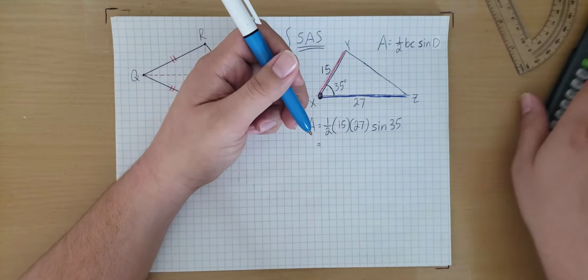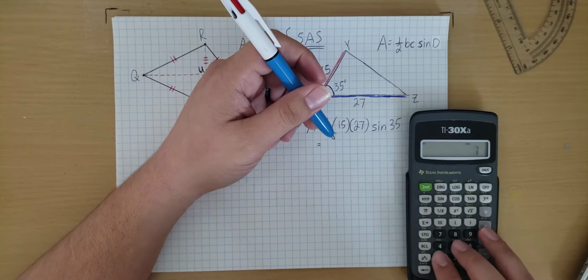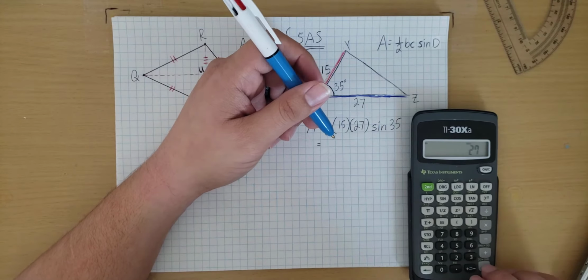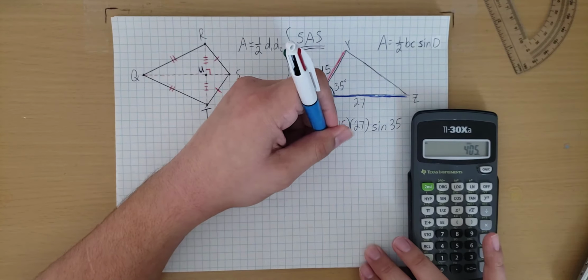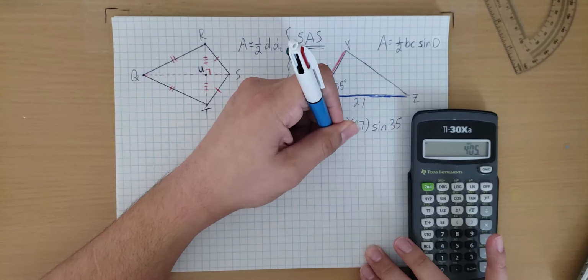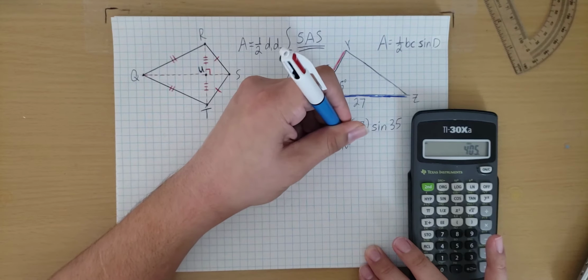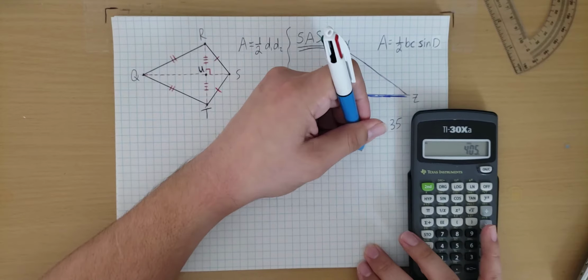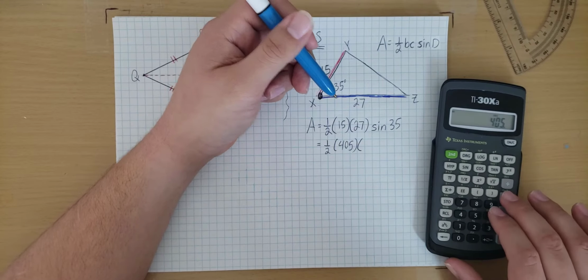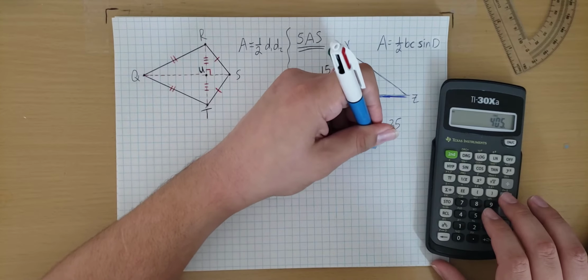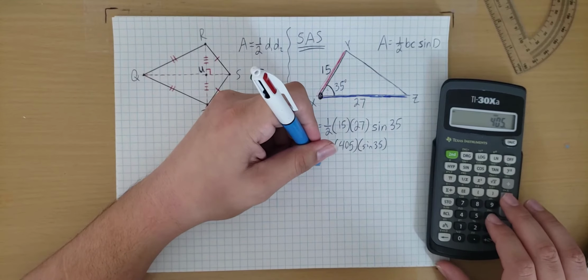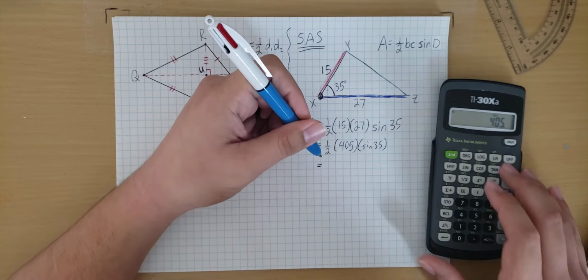So let's show all the steps. So 15 times 27. So we get 1/2 times 405 times the sine of 35. So we can just jump into that with the calculators.